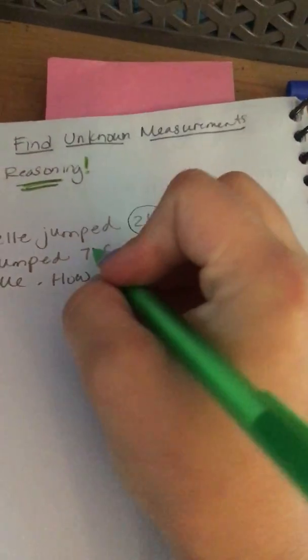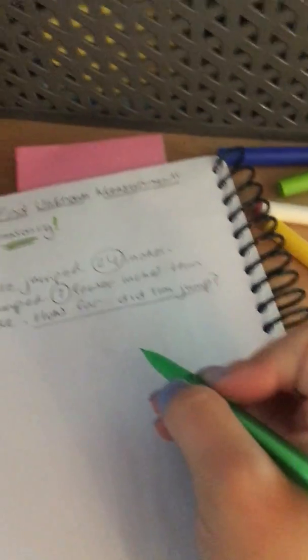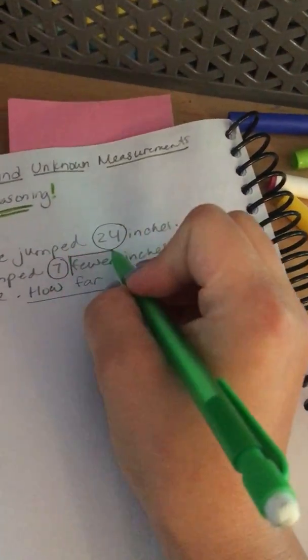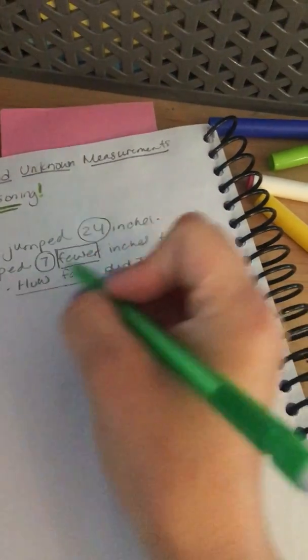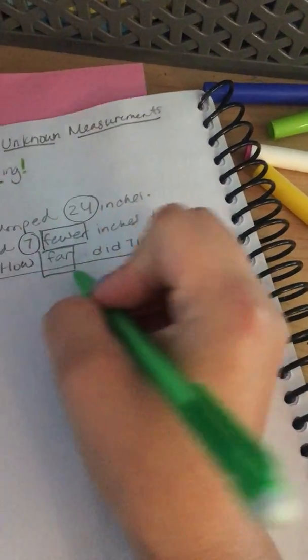So, Michelle jumped 24 inches. Tim jumped 7 fewer inches than Michelle. How far did Tim jump? So that is our problem for today. I'm going to circle my numbers, underline my question, box my keywords. Tim jumped fewer. Okay, and how far did Tim jump? That's what I'm trying to figure out.